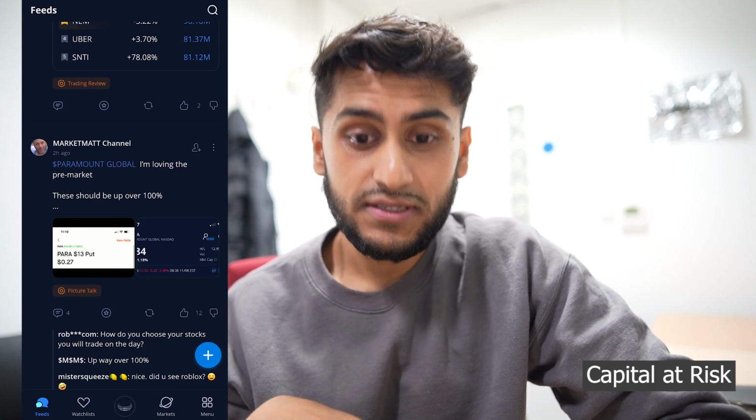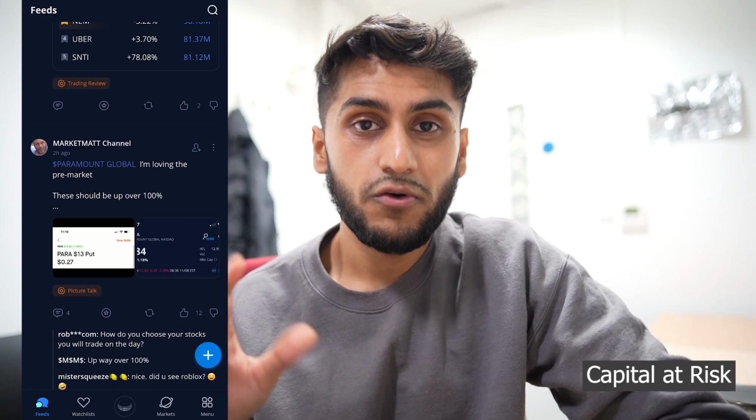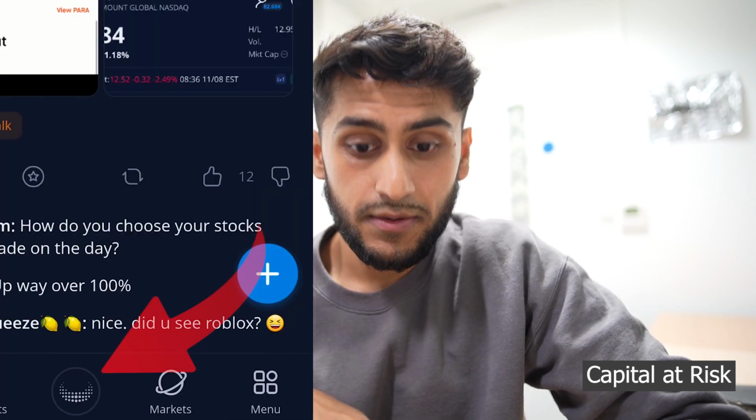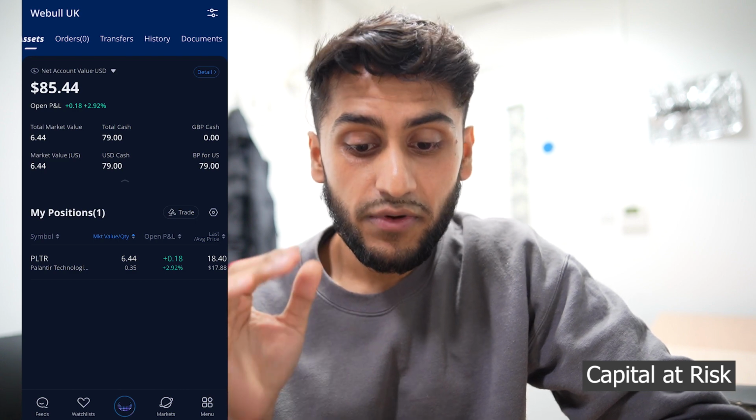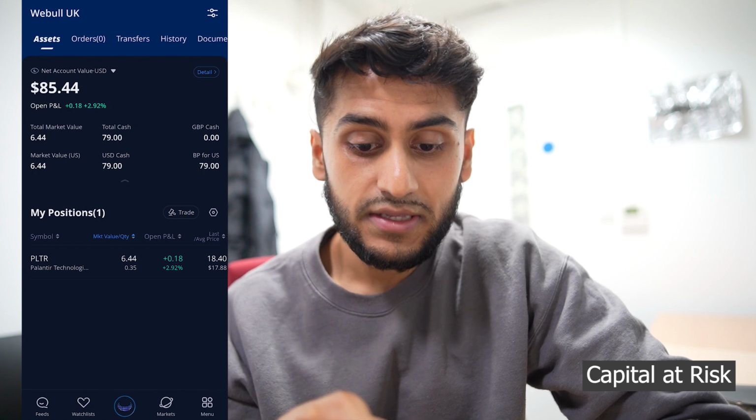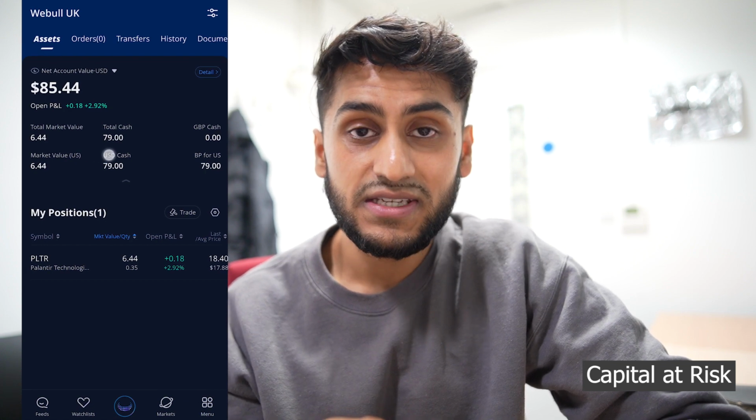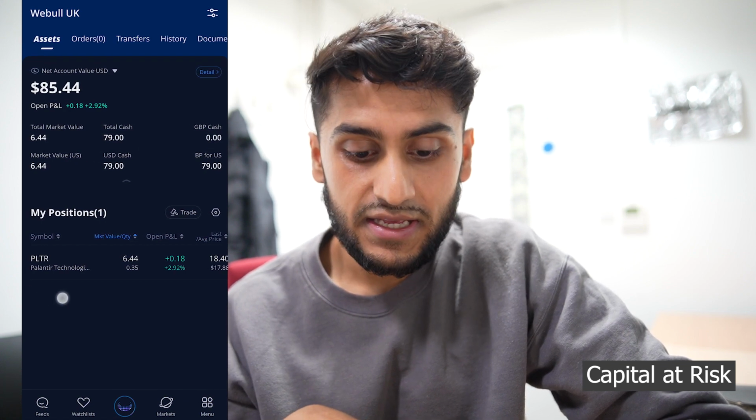So first things first, we want to go into the main part of Webull. So we press the middle button here. Once we're here, we can see the amount of cash we have. For example, right now you can see that my account is worth $85.44 here. You can see the total amount of cash I have is $79, and I have one position here in Palantir.